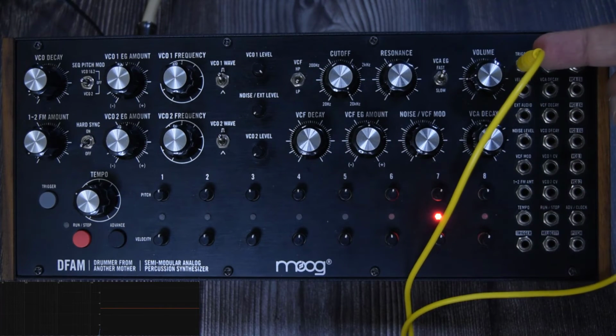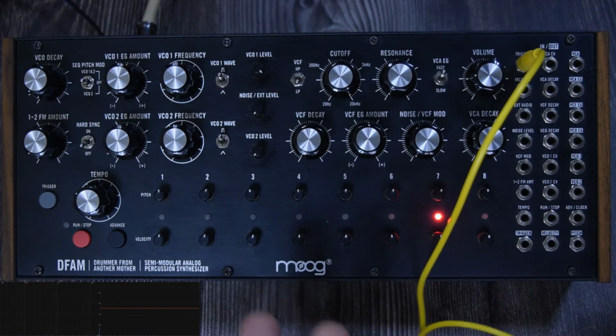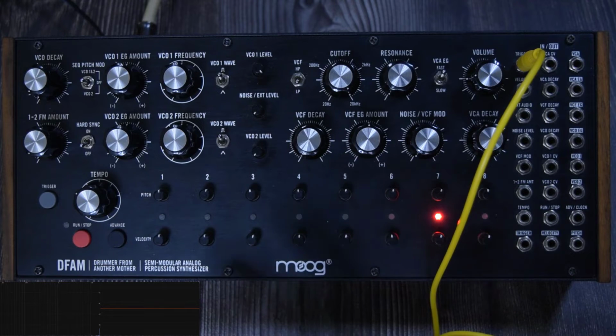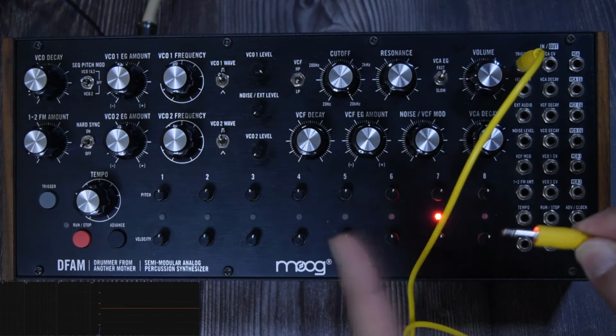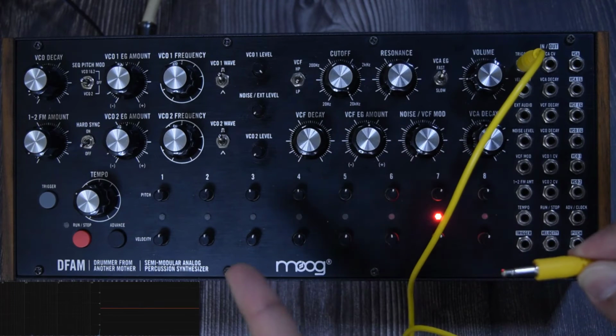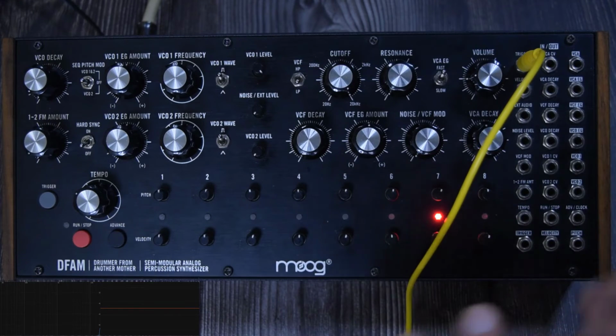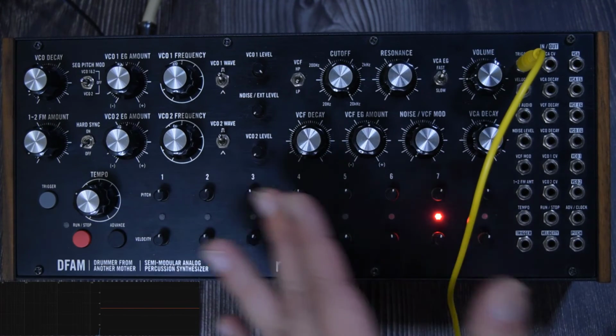Now the trigger in can take from a 0 to 5-volt pulse or gate signal, and it can take up to 10. Is it 10 volts tolerant? So if I do something like this, at some point it's going to take that voltage and it's going to trigger. Of course, you should be connecting this maybe to a different synthesizer to get something else to trigger this synth.